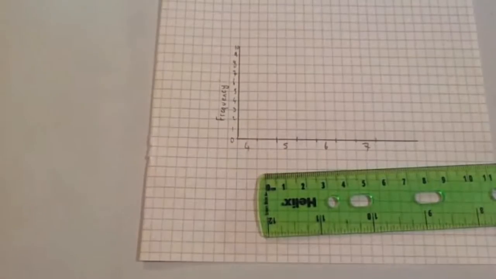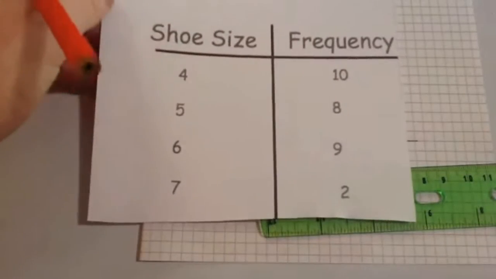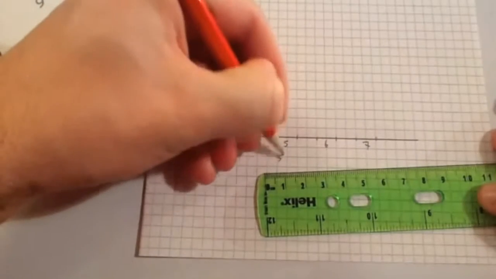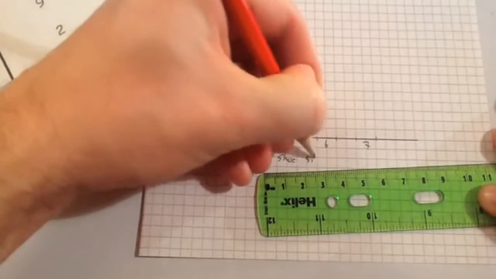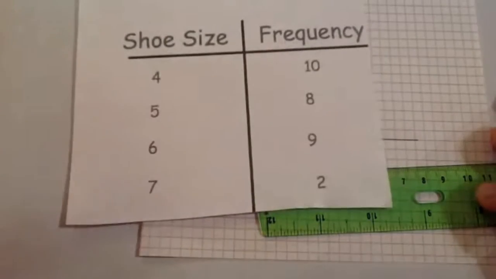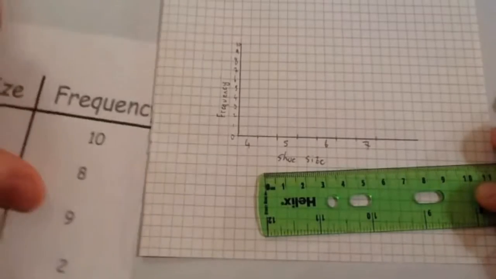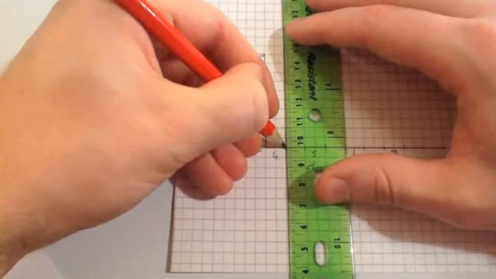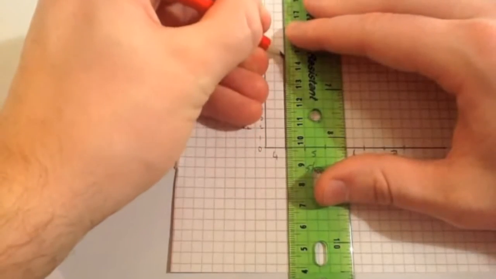Okay, let's just double check the information. So we're drawing a bar chart for this. So I've got my shoe size, let's just actually label it, shoe size. Okay, and then let's draw our bars. So 4 goes up to 10. So our first bar is going to go up to 10. It goes up like so.